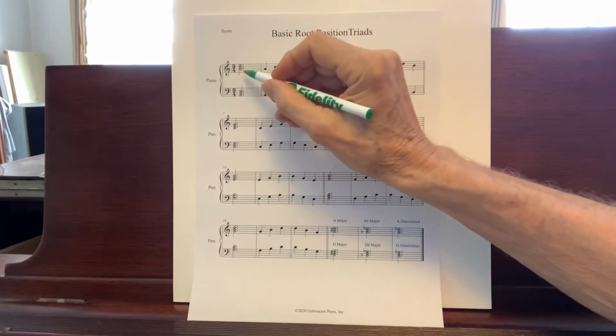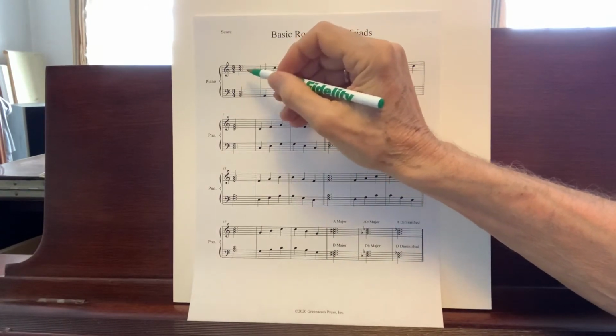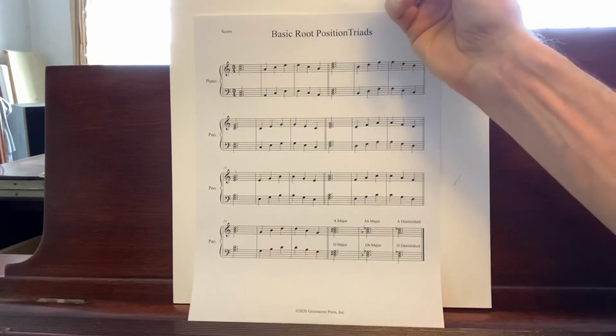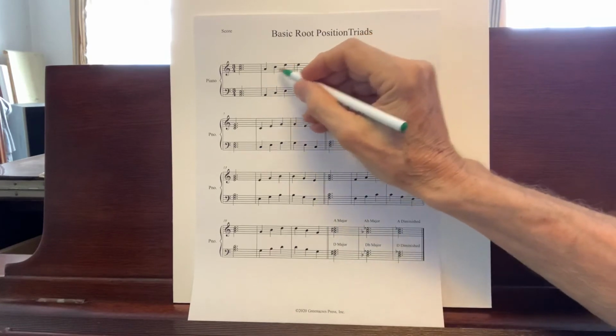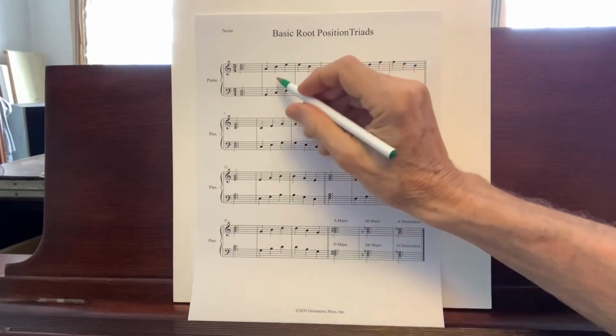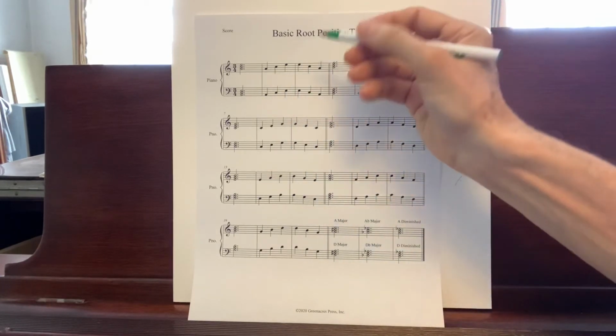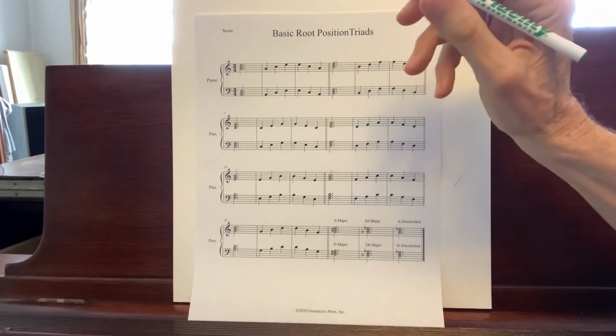When you see a triad in this form, it's called its harmonic form. In other words, all the notes are played together, forming a harmony. When you see a triad in this fashion, it's called a melodic triad, because it's describing a melody using the notes of a triad.